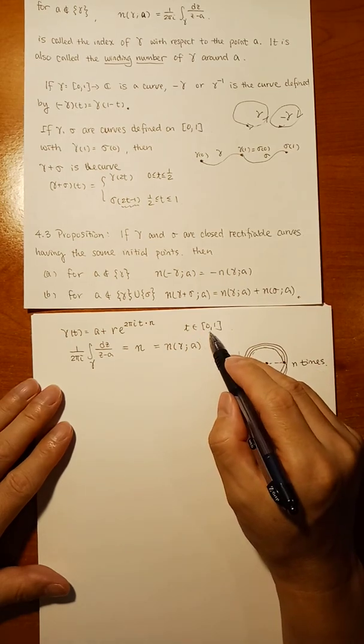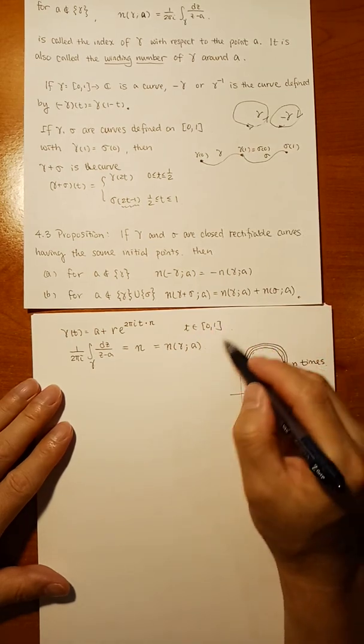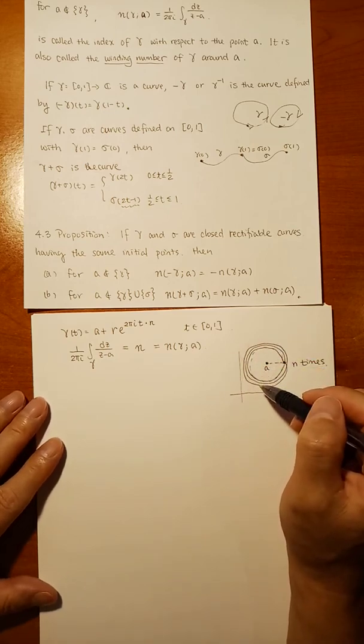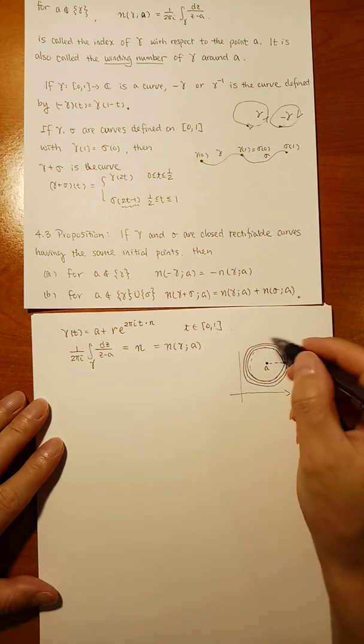When t changes from 0 to 1, you actually turn around n times. So this is the reason.